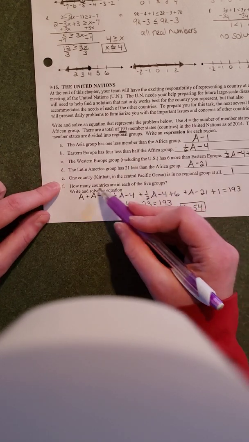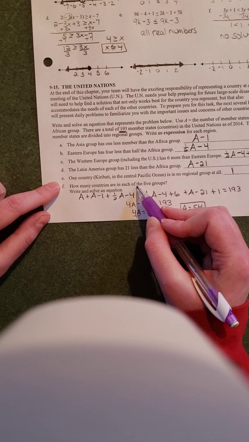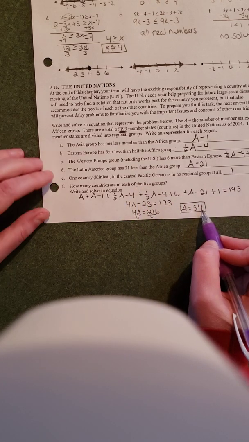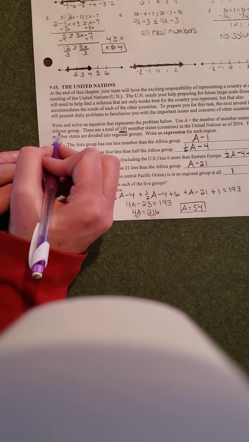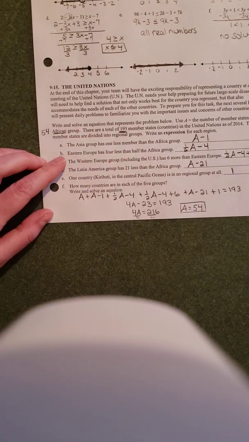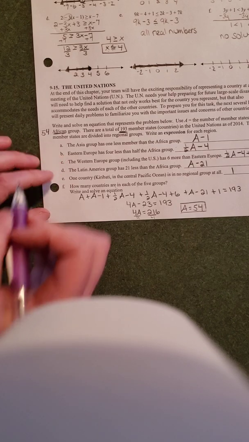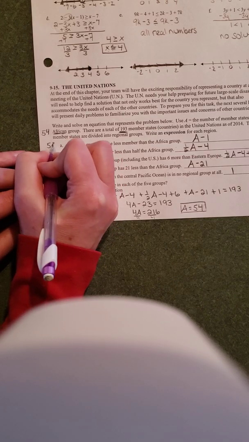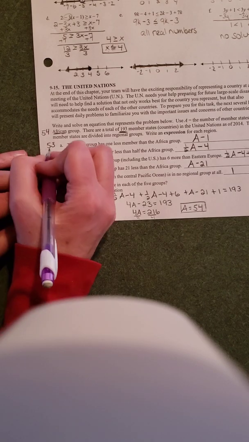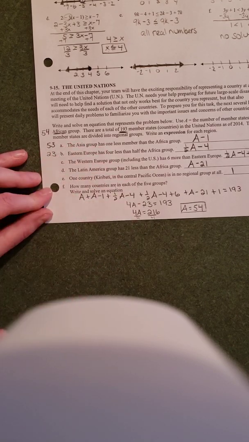So it does say how many countries are in each of the 5 groups. So we need to go back and substitute this in. So we know the Africa group right here, that's 54, we just found out. So the Asia group is Africa minus 1, so 54 minus 1, that's 53. Eastern Europe, so we need half of 54, and then subtract 4 from that, and that gives us 23.